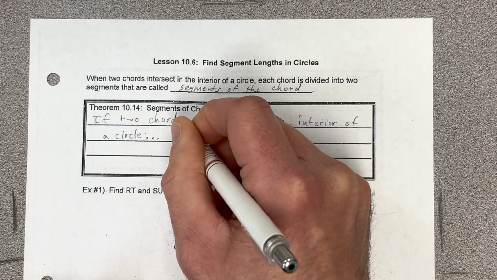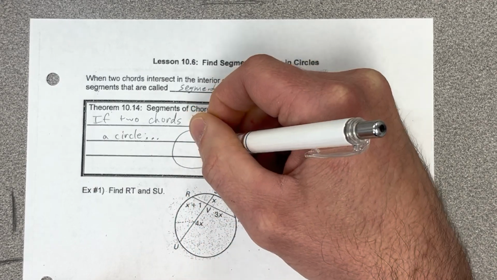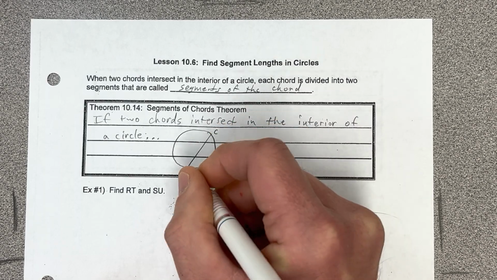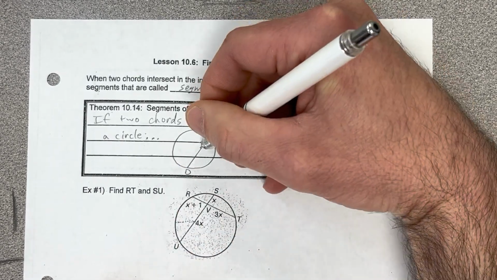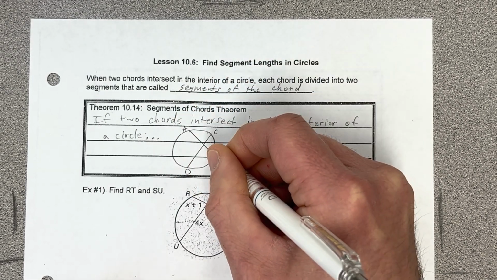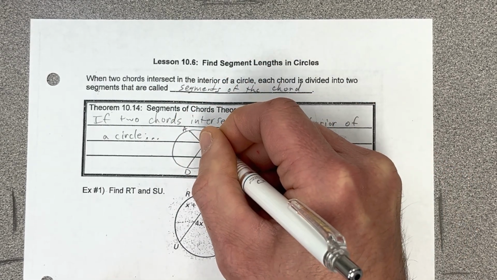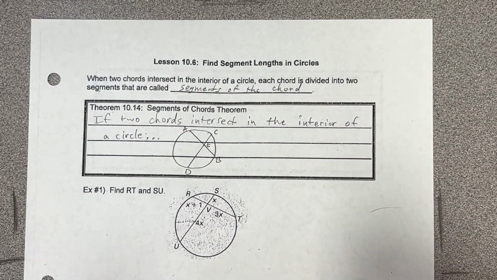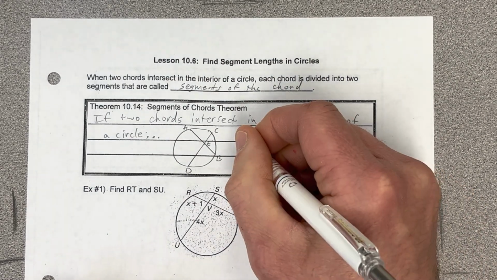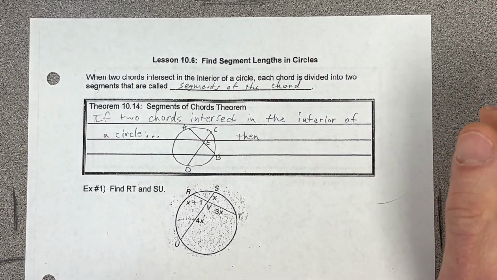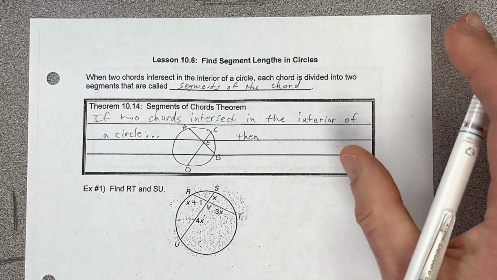Let's draw a picture. So you've got a chord CD intersecting with chord AB at point E, we'll say. When you have that situation, two chords intersecting in a circle, then the chords are split up sort of proportionally in a way.